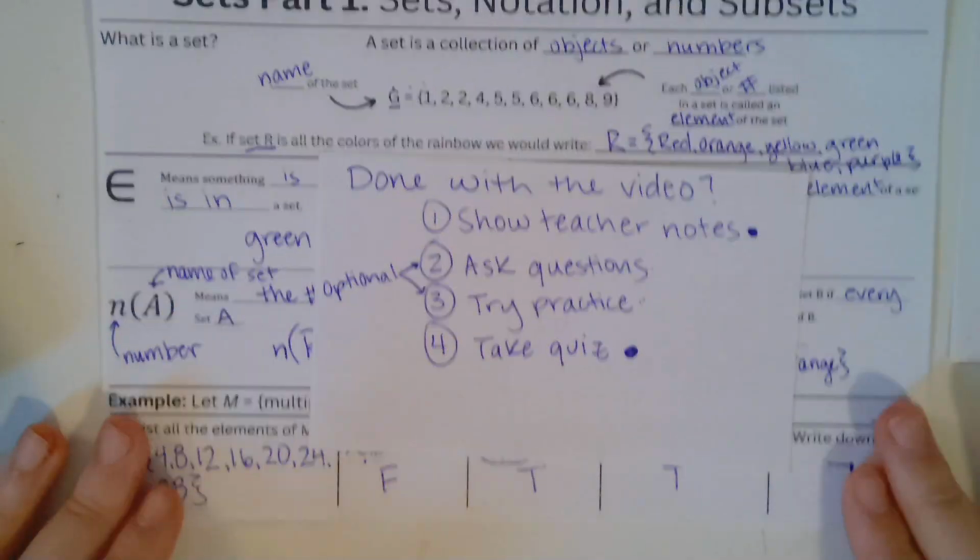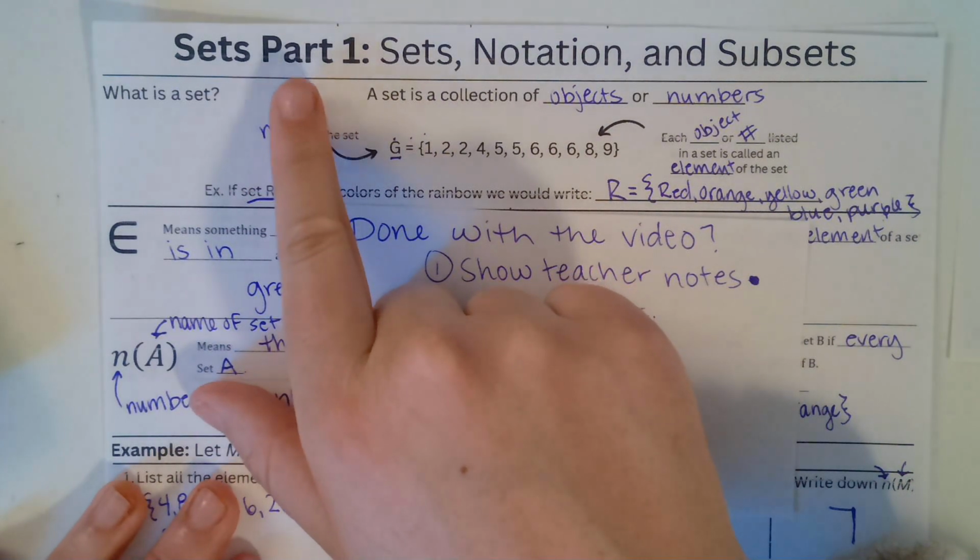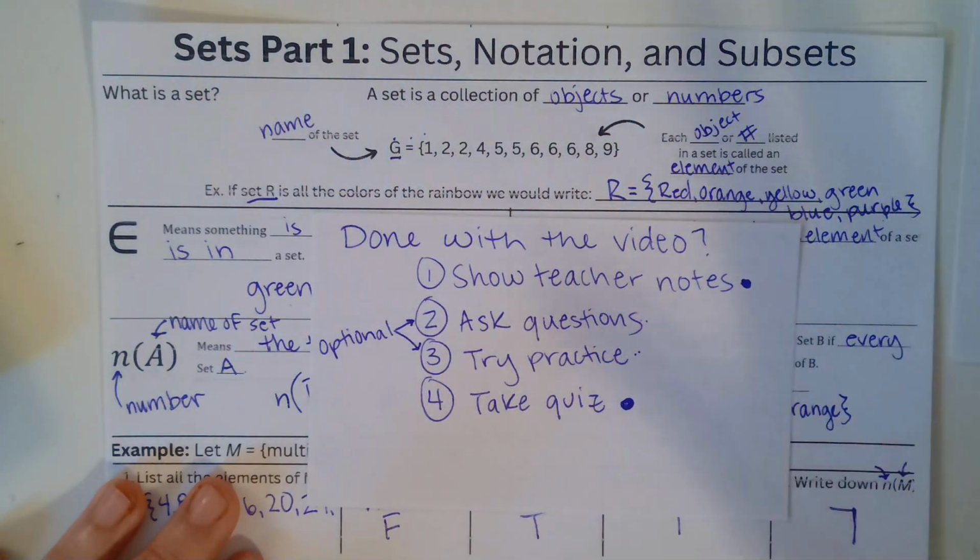If you finish this up, what you're going to do after this is move on to sets part 2, since this is a 3-part series. So after this, you're going to get sets part 2. All right. Have a great time. I'll see you guys in sets part 2.